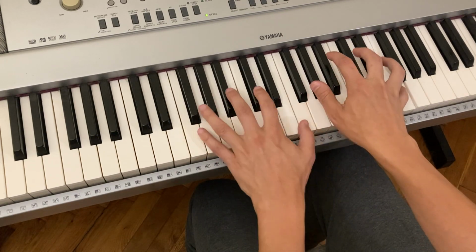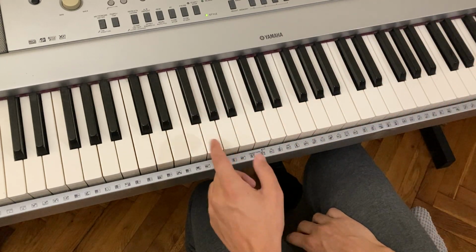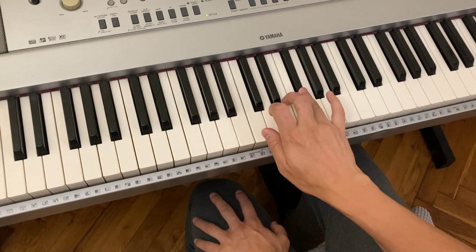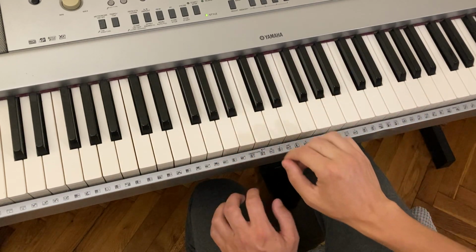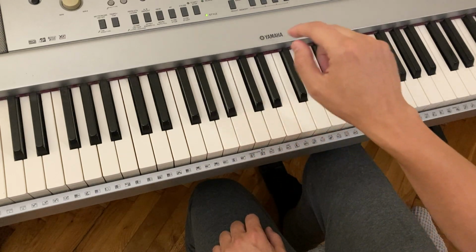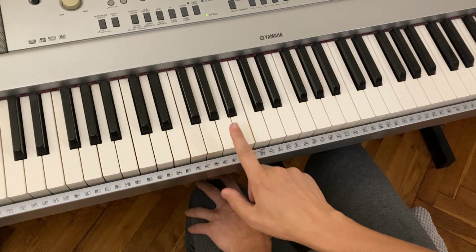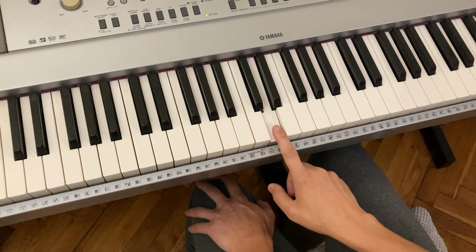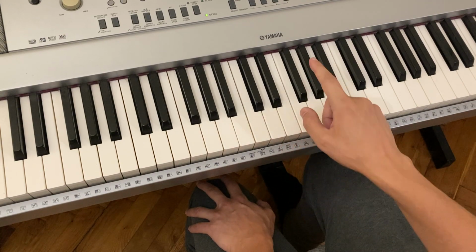G flat. Well, the key of G now, with the F sharp in it. So 1, 2, 3, 4, 5, 6, 7. Just a reminder once again: major 7, minor 7, minor 7, major 7, dominant 7, minor 7, half diminished.